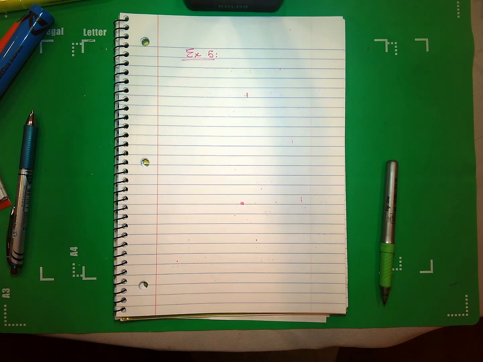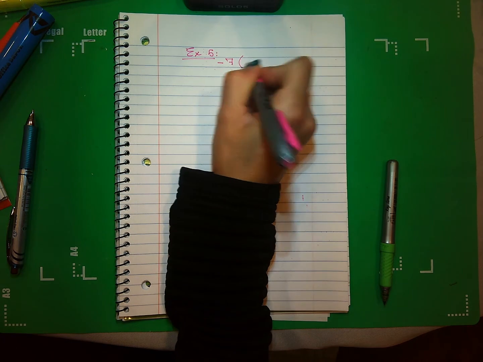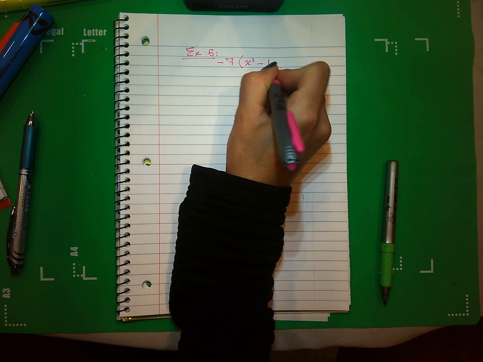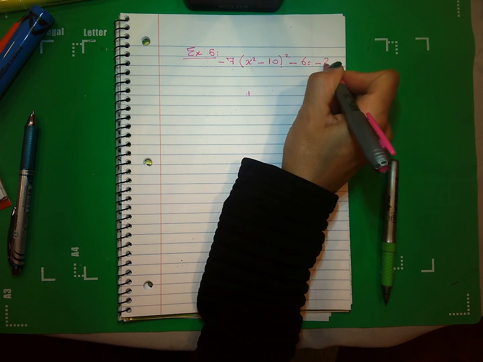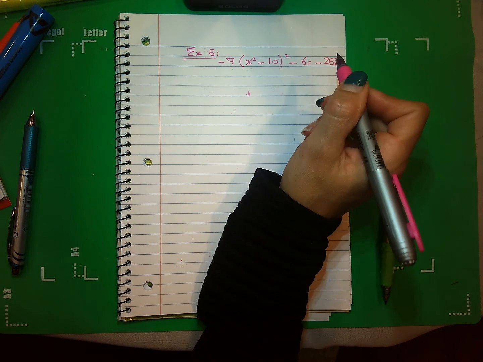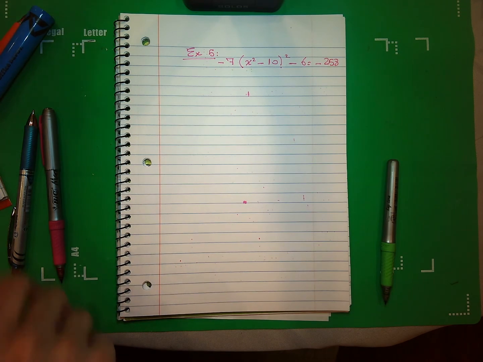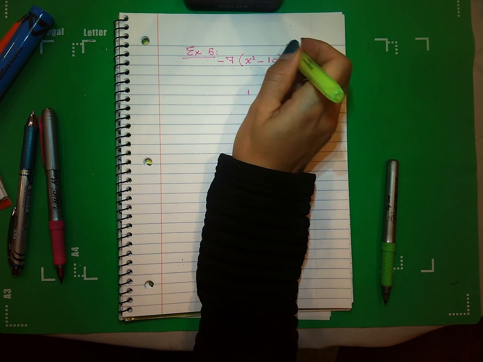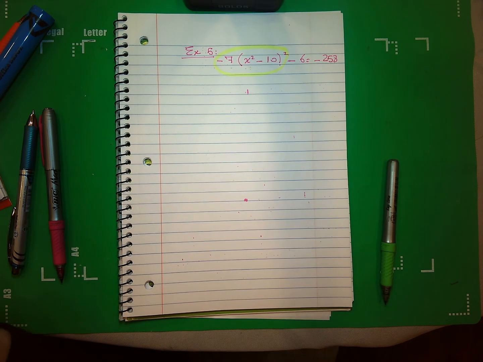The example is that one is kind of a little different. Negative 7 times (x squared minus 10) all squared minus 6 equals negative 258. Again, remember, all this is considered one term. So I'm going to look at this and I'm going to think, oh man, that's so very complicated.